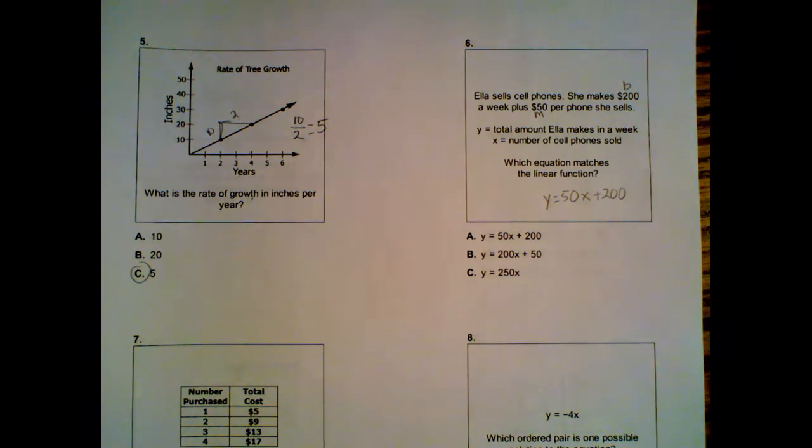For number 6, Ella sells cell phones. She makes $200 a week plus $50 per phone she sells. I went ahead and labeled my 200 as my B because that is a one-time amount she makes each week. It's the constant. It doesn't change. And then it says plus she makes $50 per phone. So that's my change. It's changing by the amount of number of phones that she sells.